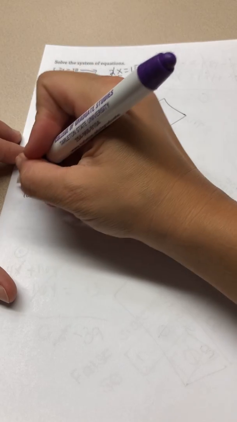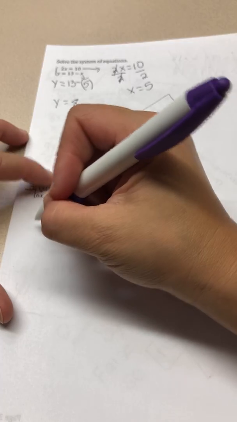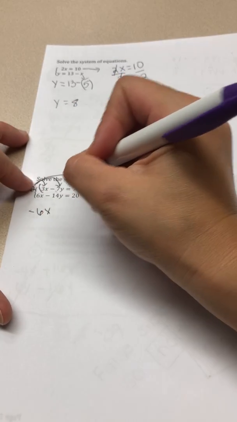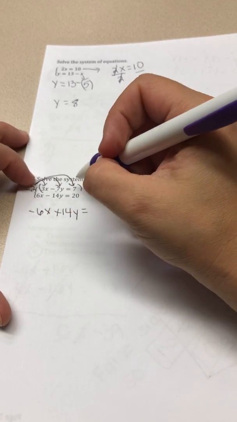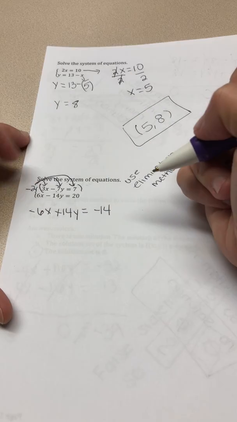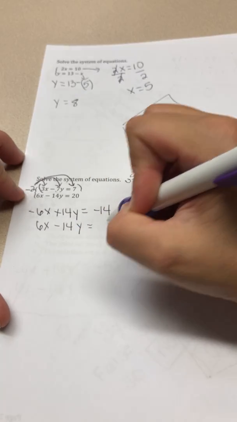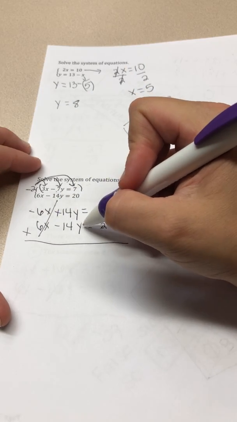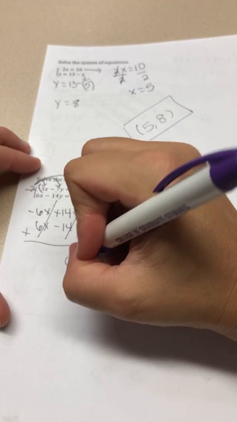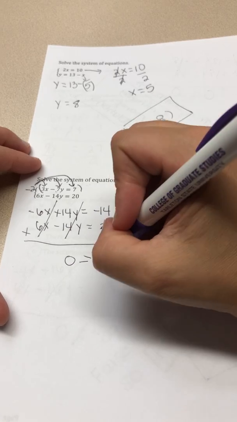So I'm going to multiply this first equation by negative 2. In doing so, negative 2 times 3x would be negative 6x. Negative 2 times negative 7y is plus 14y equals negative 2 times 7 is negative 14. The second one is already good to go for us. And now we can add the two together. Negative 6x plus 6x cancels out and goes to 0. 14y minus 14y cancels out, goes to 0. We're left with 0 equals negative 14 plus 20 would give us 6.